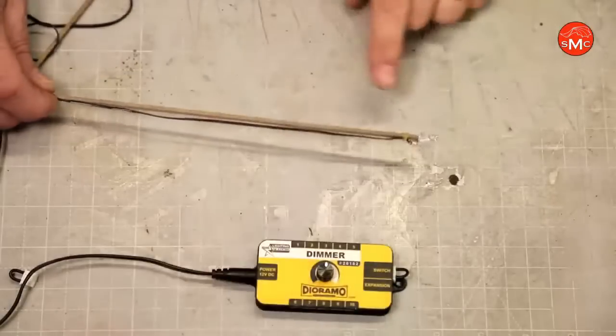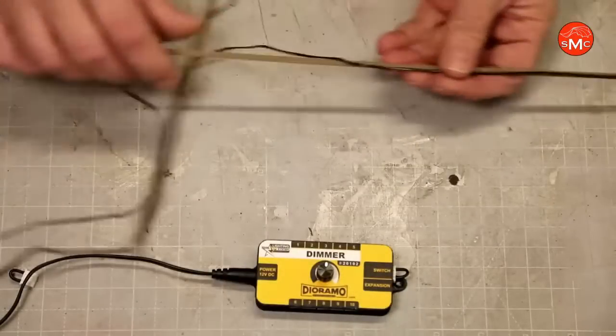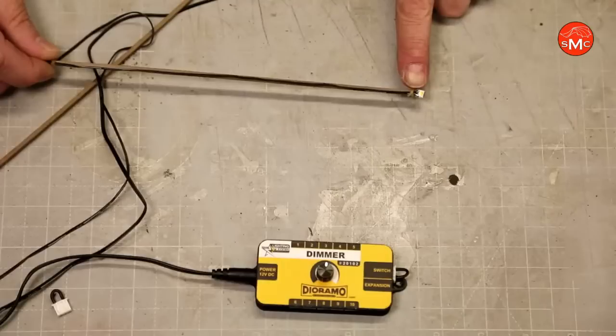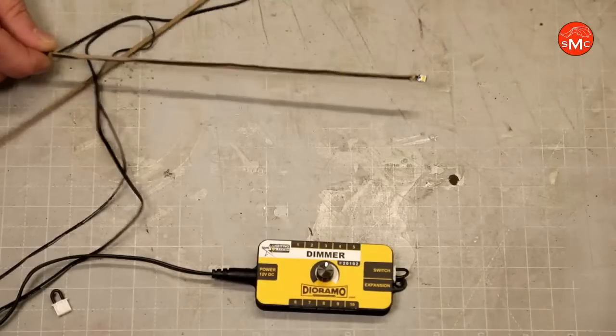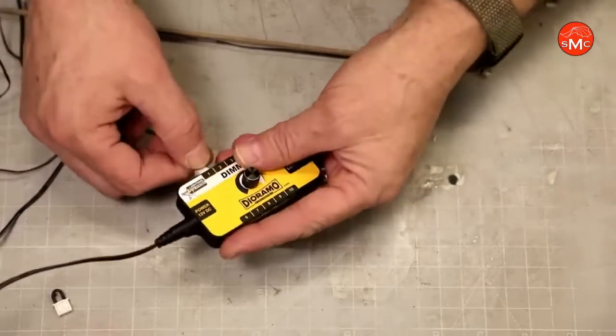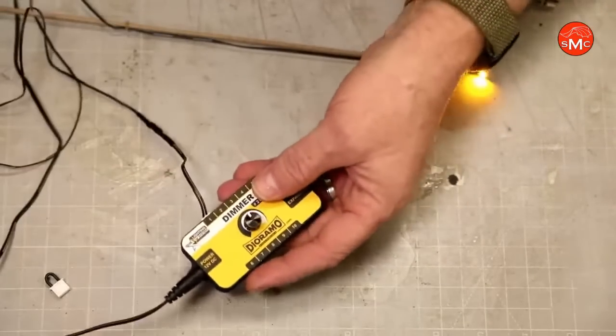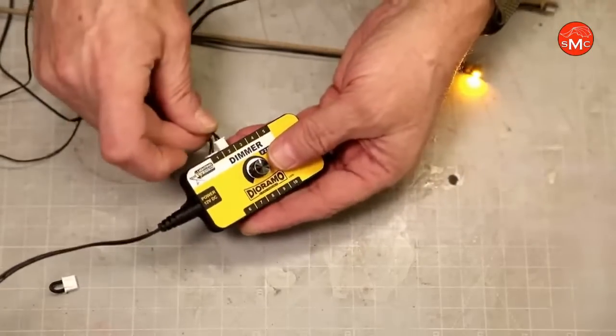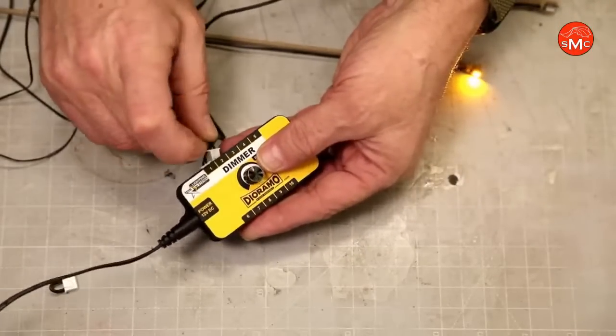And these are just little tiny long sticks, and I've rubber banded 2 different lights to the ends of them. So when these are plugged in, what I can then do is figure out where I want my lights inside the diorama, because they're on the end of these sticks.